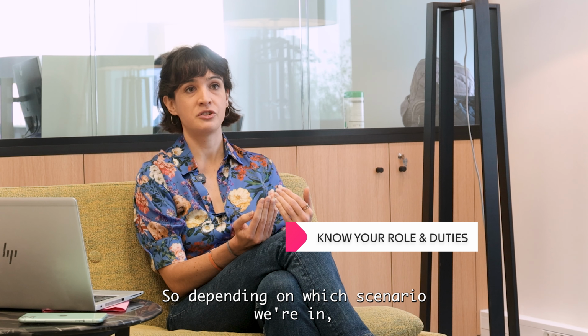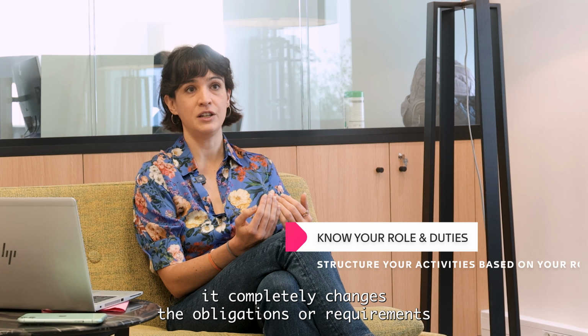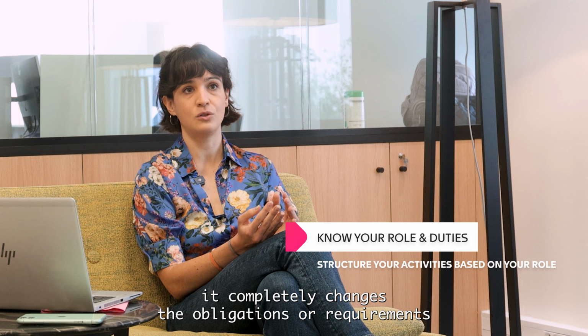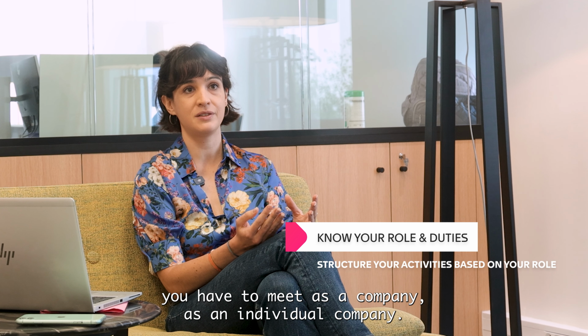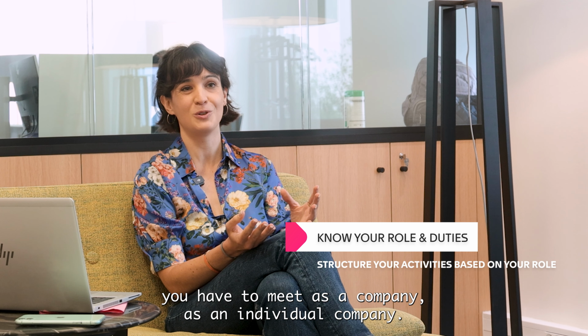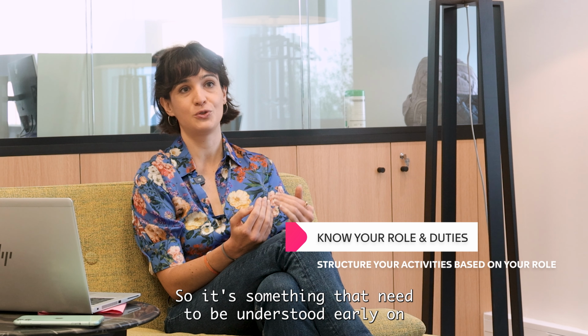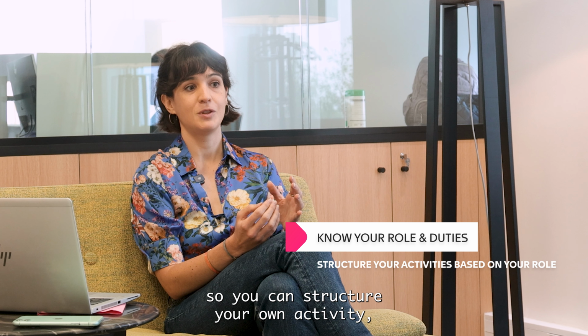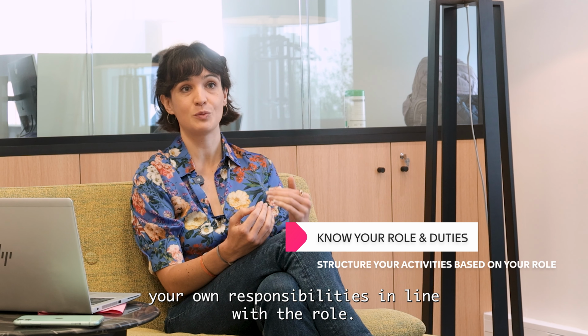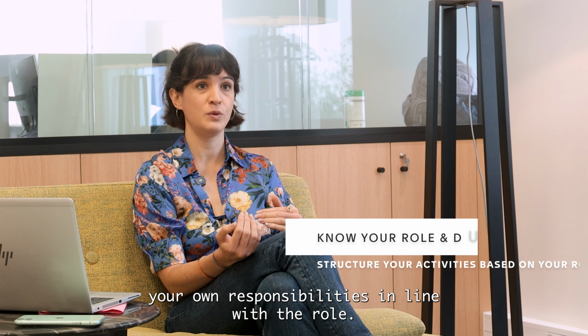So depending on which scenario we're in, it completely changes the obligations, the requirements you have to meet as a company, as an individual company. So it's something that needs to be understood early on so you can structure your own activity, your own responsibilities in line with the role you will endorse.